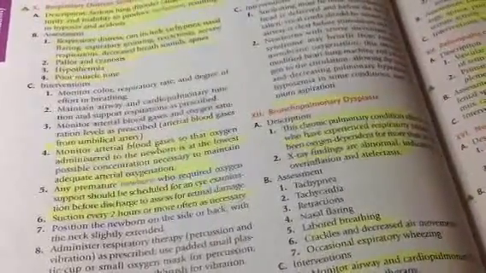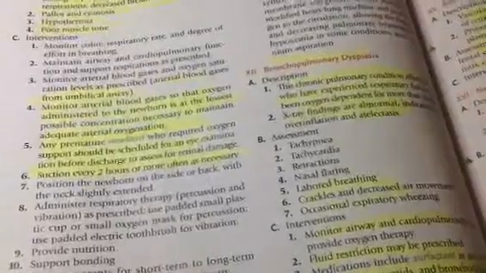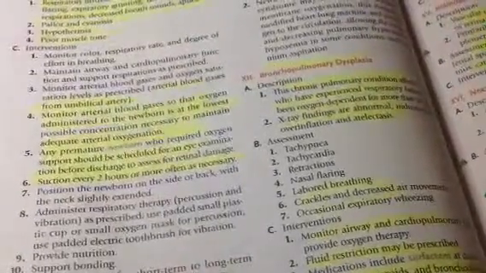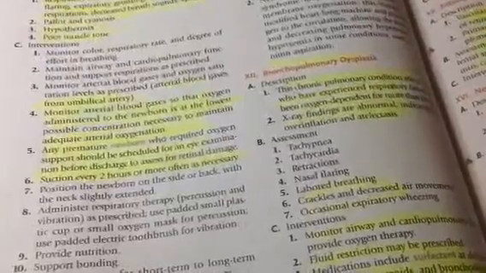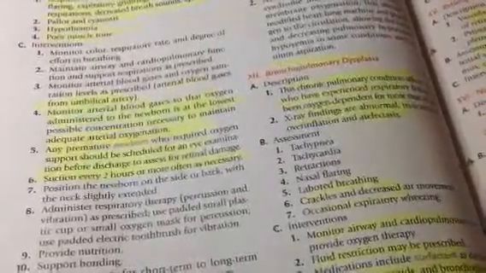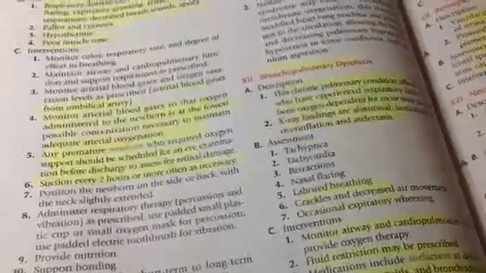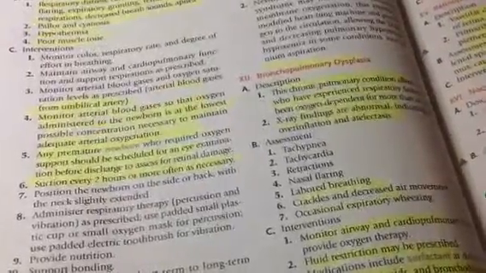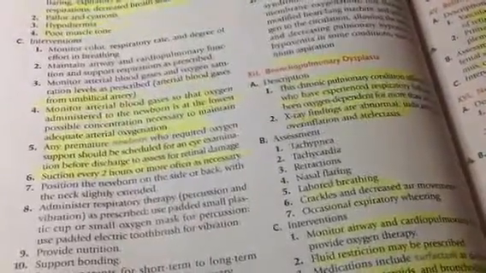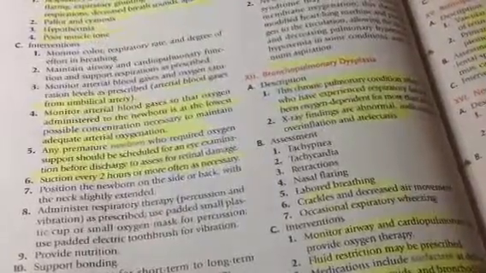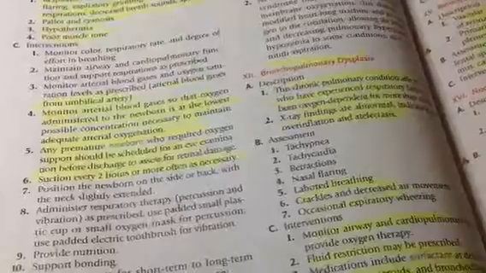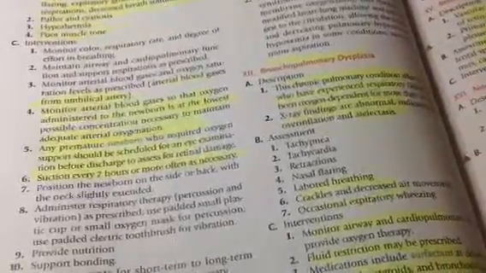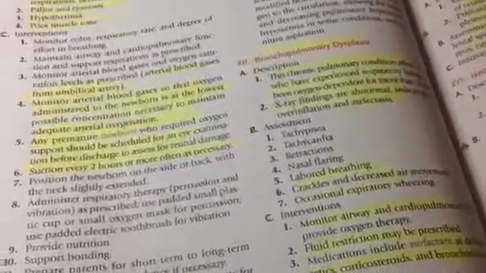Any premature newborn who required oxygen support should be scheduled for an eye examination before discharge to assess for retinal damage.